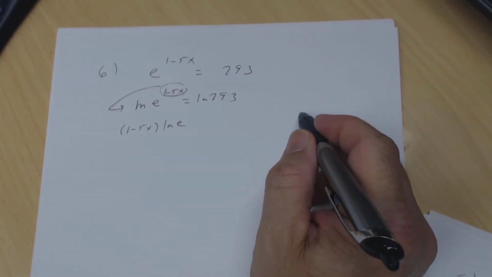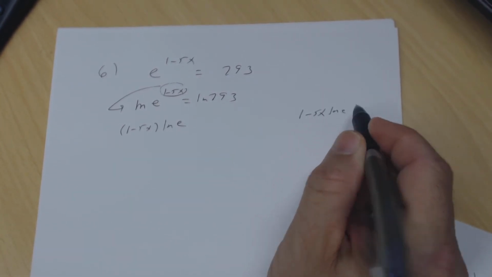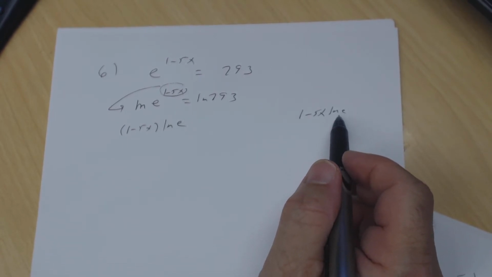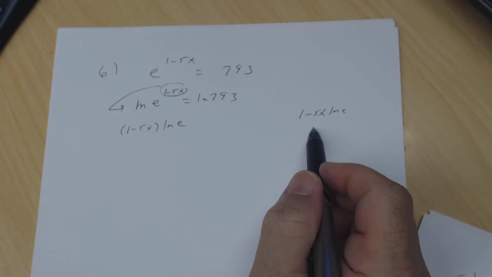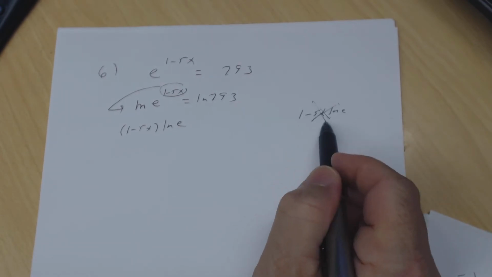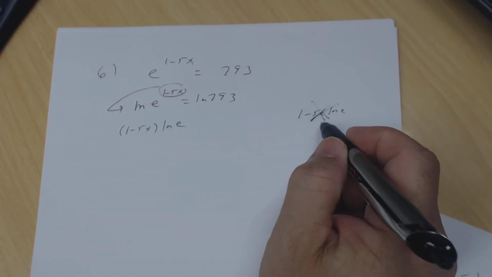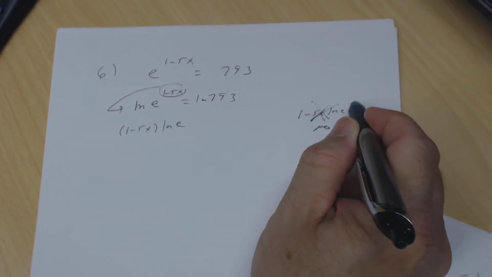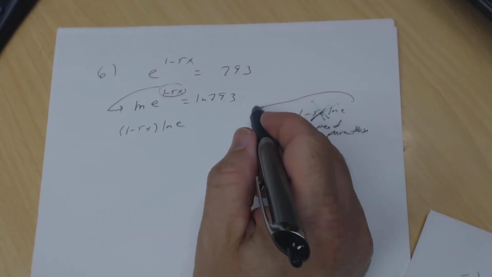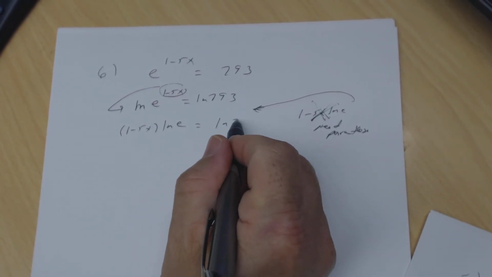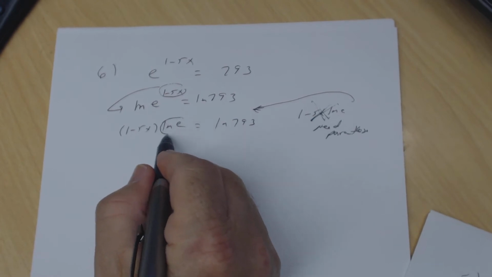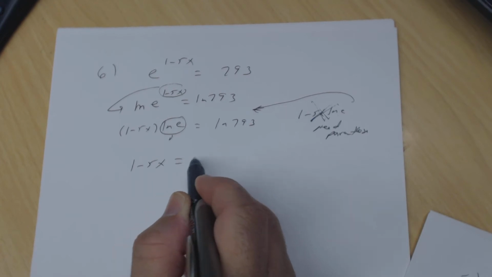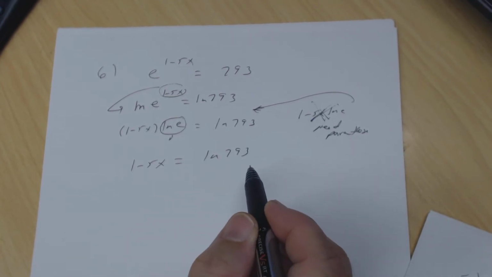Because if you don't, you would say this. And mathematically, this means that the only thing that you multiply the natural log of e by is 5x, and that's not true. Okay, so be careful. You need parentheses. Okay? All right. So equals the natural log of 793. Now this is where you got to remember that natural log of e is 1. So you're left with 1 minus 5x equals the natural log of 793.